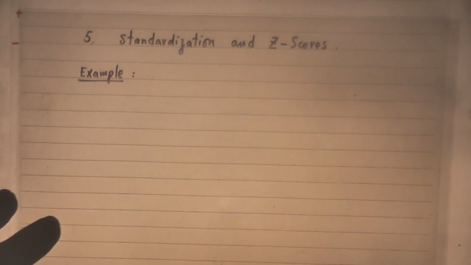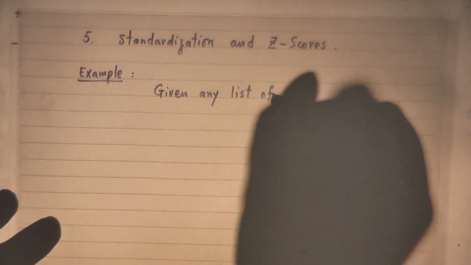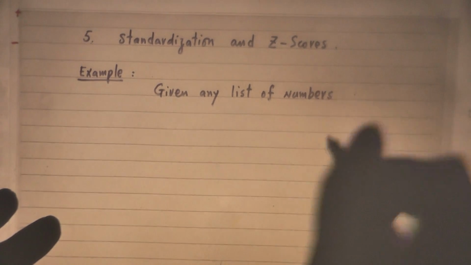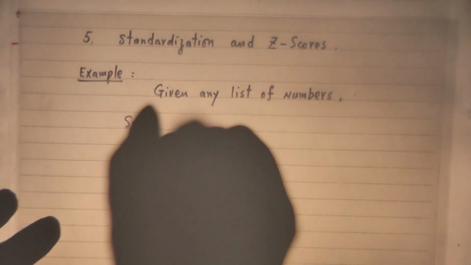Okay, standardization and z-score. To explain what standardization is, let me use the following example. Suppose I give you a list of numbers, any list of numbers.